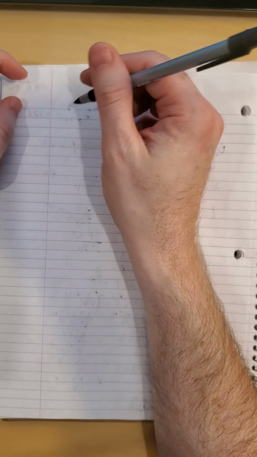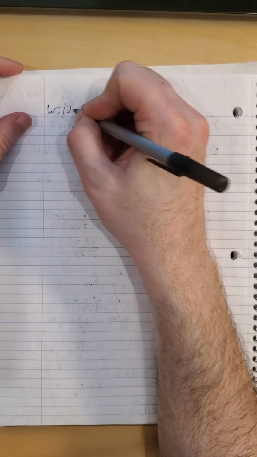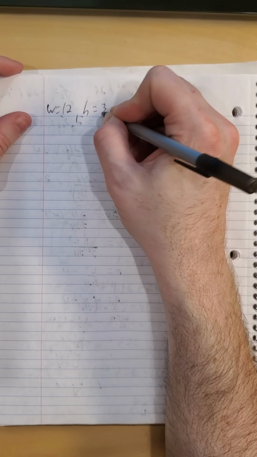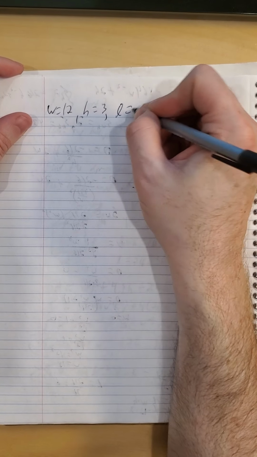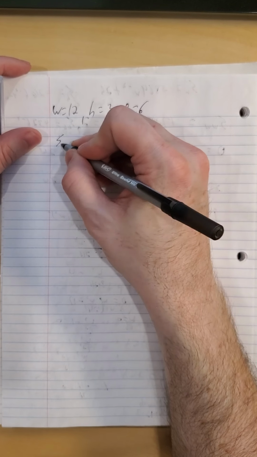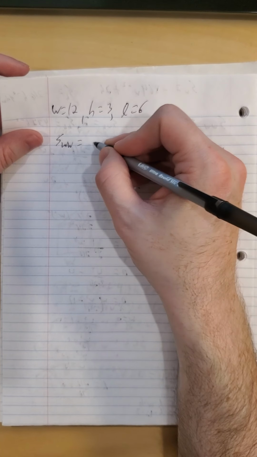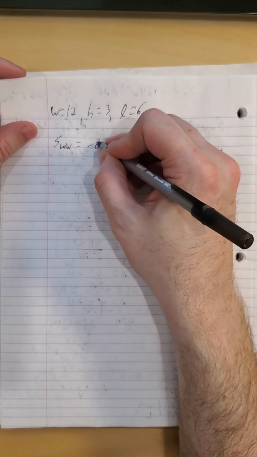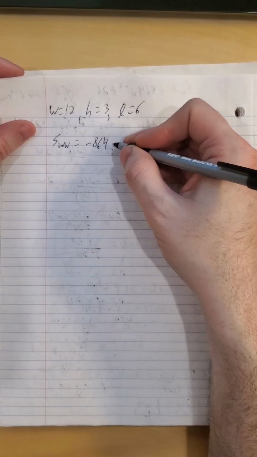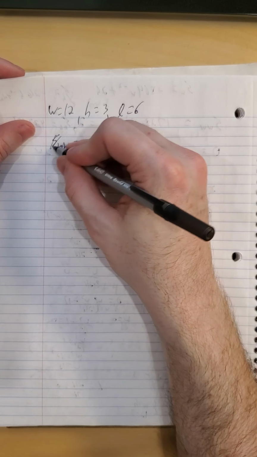And I'll just bring along our pertinent facts, what we have so far. So we had a width of 12, height of 3, and a length of 6. And our partial with respect to w both times was negative 864 w, that was the first derivative, my apologies.